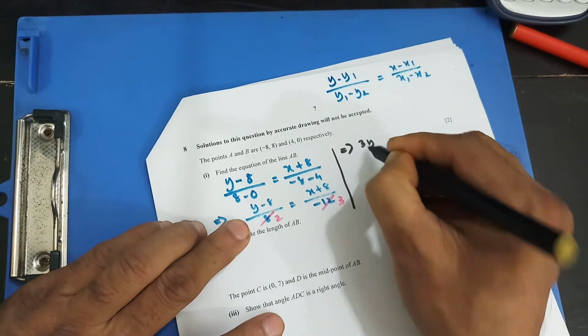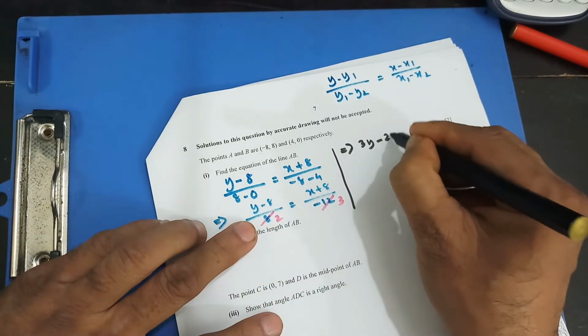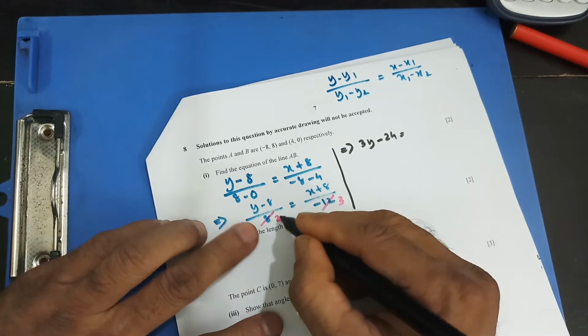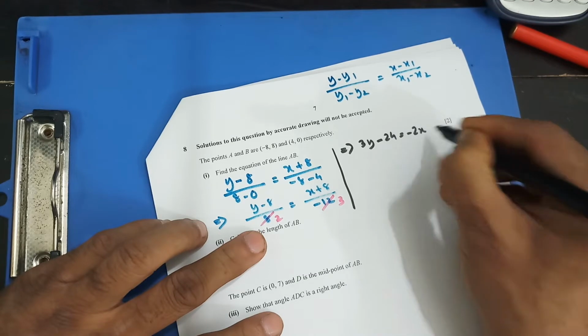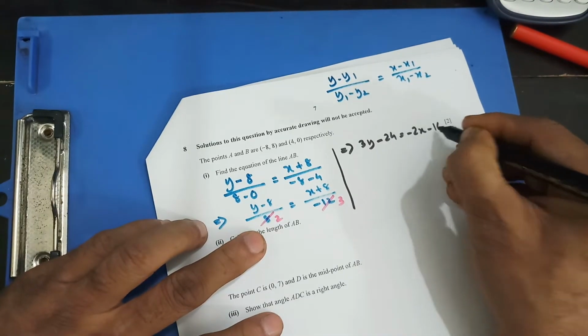This is gonna be 3y. I'm multiplying with only 3y minus 3, 8s are 24. Don't forget I didn't multiply with negative, so negative x times 2, negative 2x, then negative 8 times that, so negative 16.